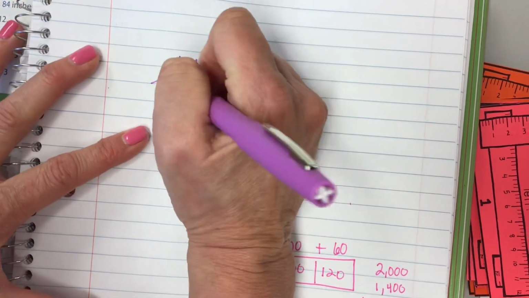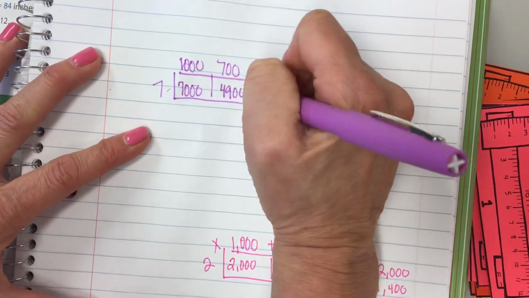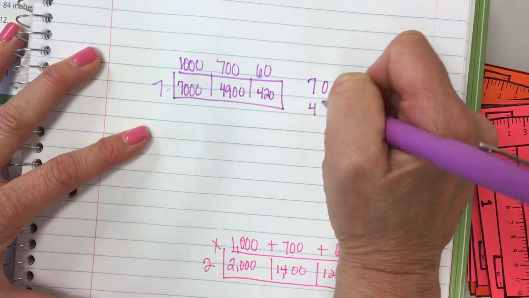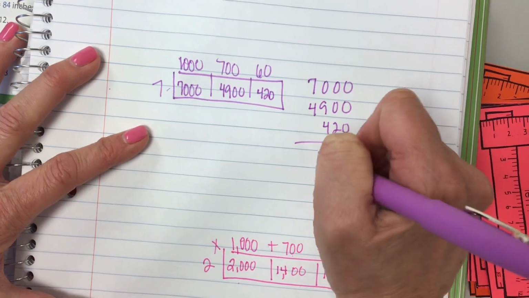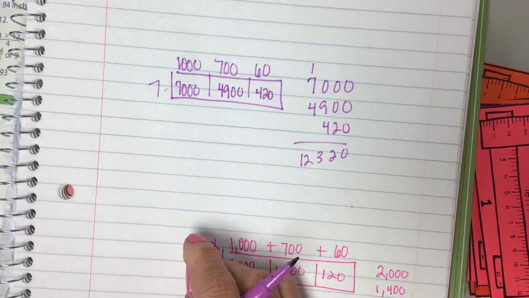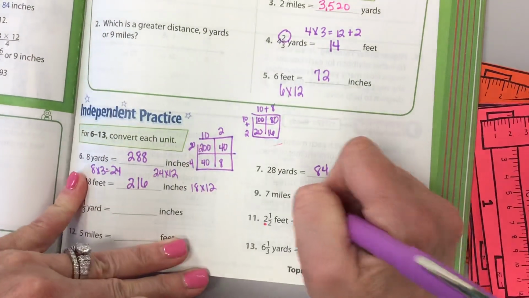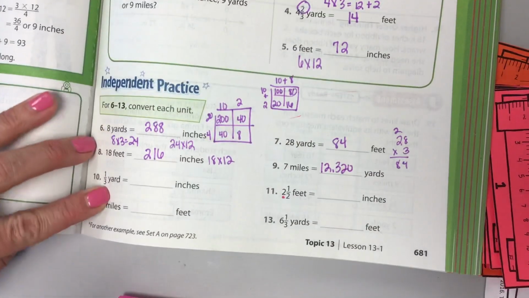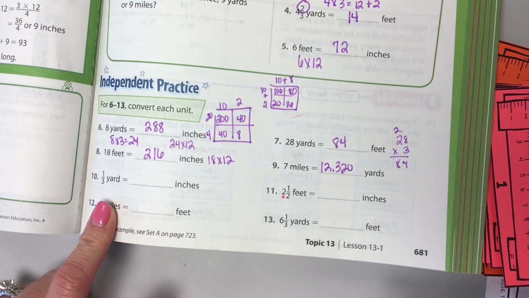Okay, so that's 7,000, 4,900, 420. What did you get when you did this? Oh, is this what you were saying? Yeah. What'd you get, Kinsley? 12,300. 12,320. Okay, so 1/3 of a yard. How many inches is that?